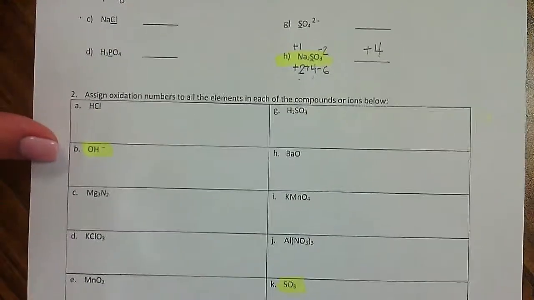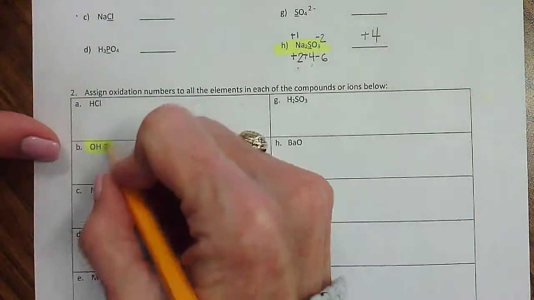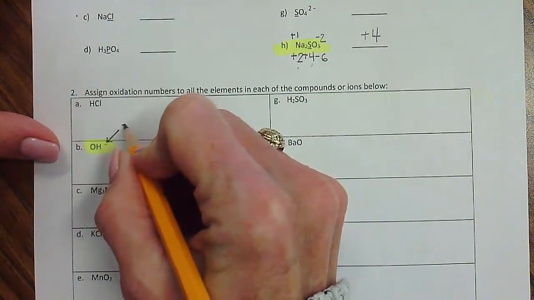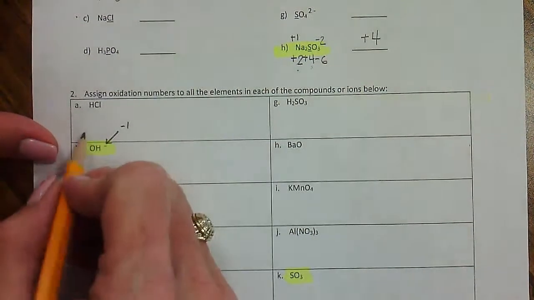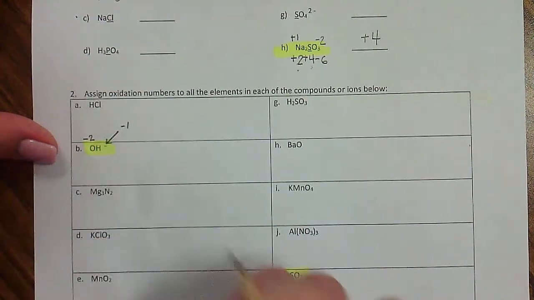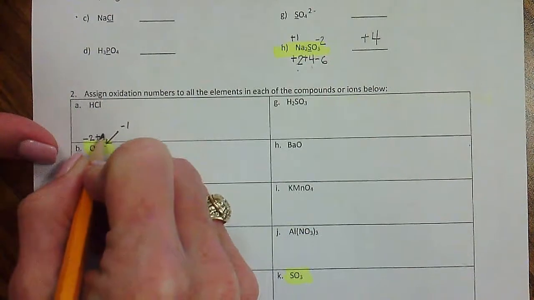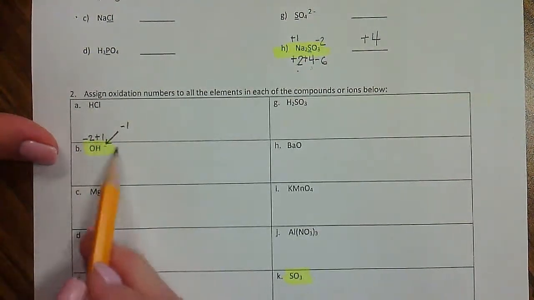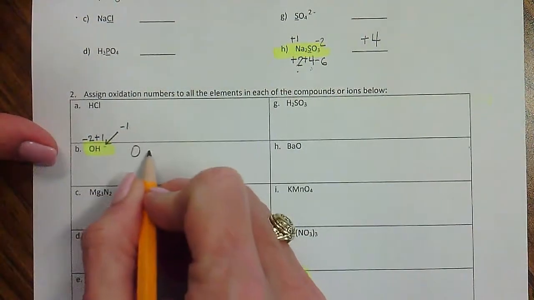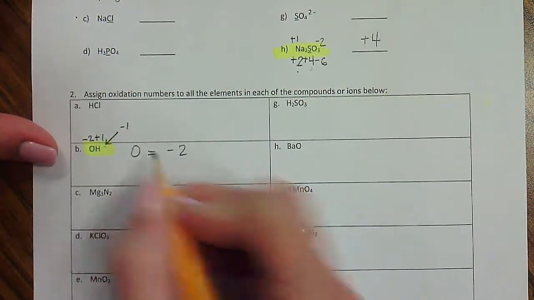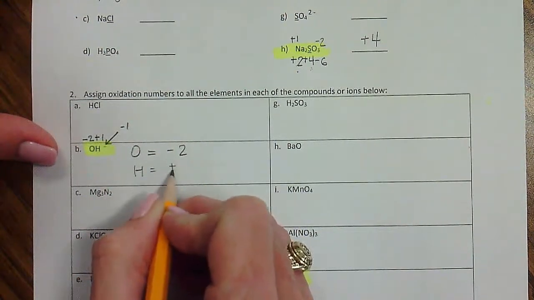Okay, we're going to try hydroxide here, OH. So we know a couple of rules, but the charge right there tells me this has to sum to -1. I know that oxygen's oxidation number is always -2. And in most compounds, hydrogen's oxidation number is +1. So does this sum to -1? It sure does. So oxygen's oxidation number is -2. We'll just put an equals there so it's not confusing. And hydrogen's oxidation number is +1.